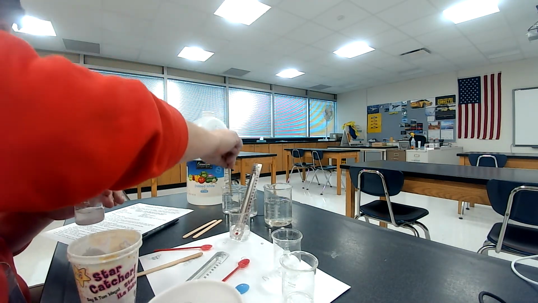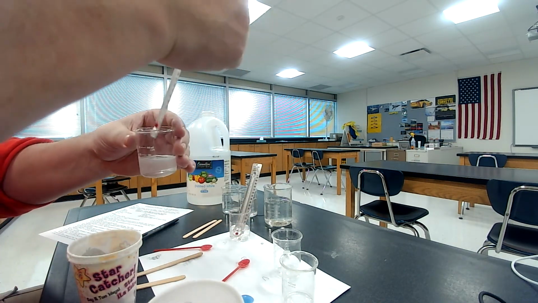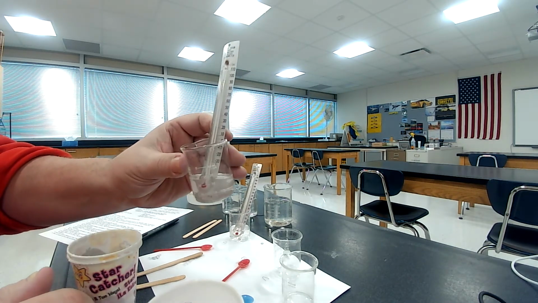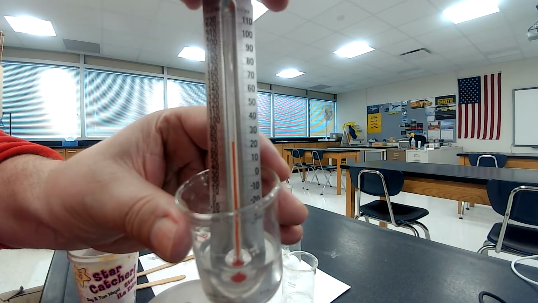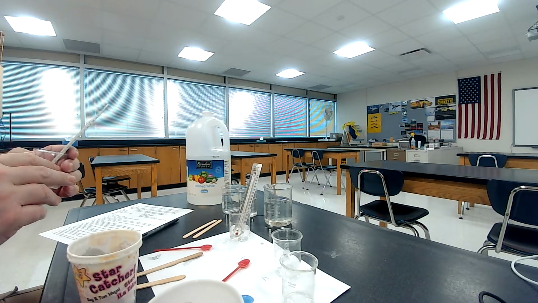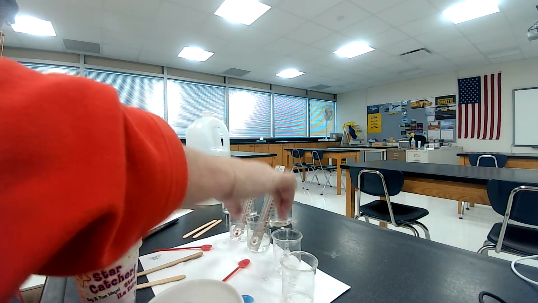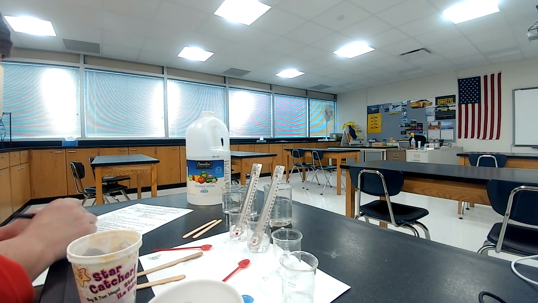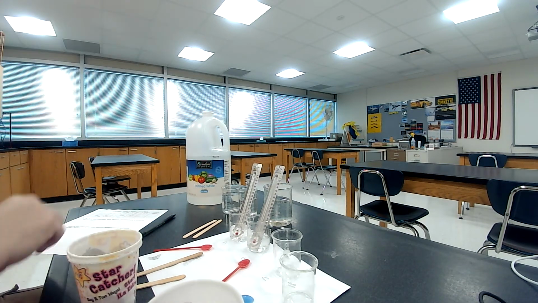So I'm going to rinse here. Okay, I'm going to put my thermometer back in. I'm trying to control the variables. That's why I'm keeping the same thermometer. Okay, let's see if I can hold it up for you here. That's kind of where it is. I'll read it exactly for you in just a second. Okay, it looks like it's up to 24 degrees Celsius. 24 degrees Celsius. So I put 24 degrees Celsius into the data table there.